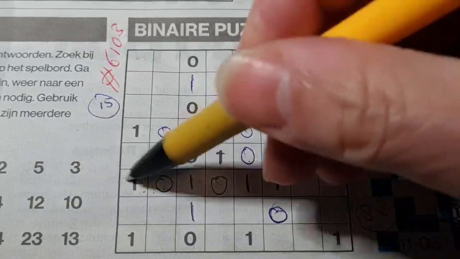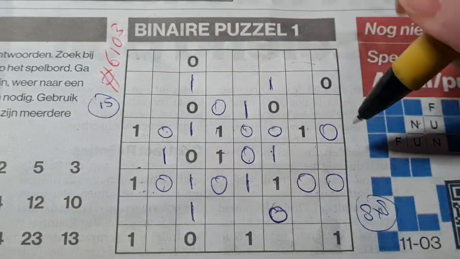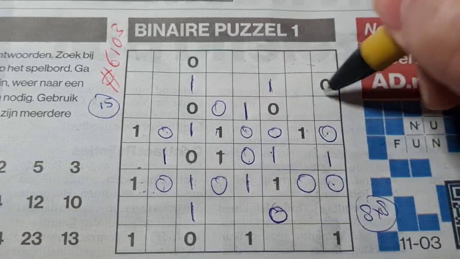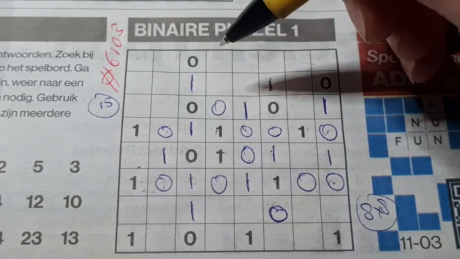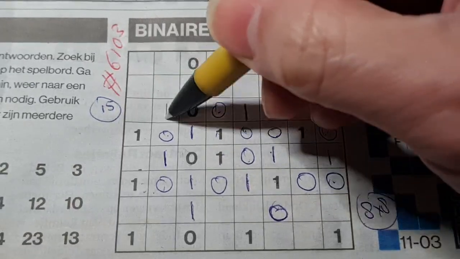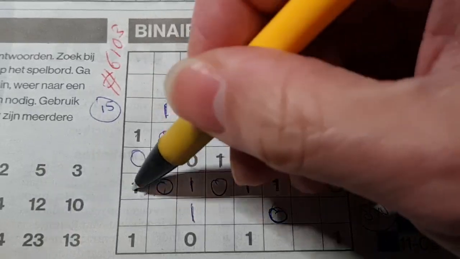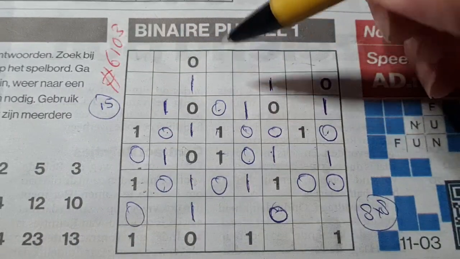4 ones we have here, so the rest are O's. Between two O's comes a 1. Between two O's comes a 1. Double O, here one, there one. Between two ones comes an O. Between two ones comes an O.